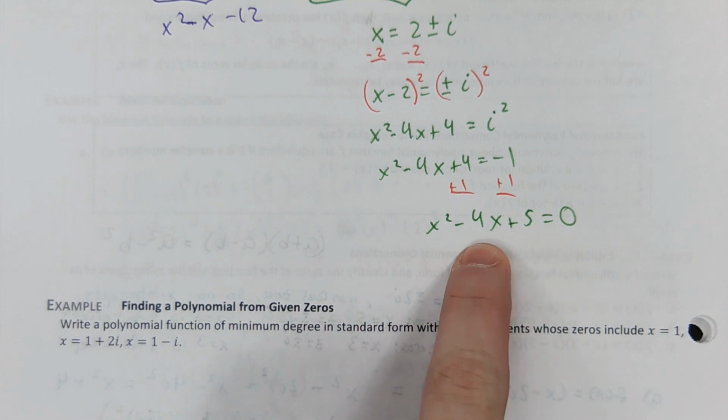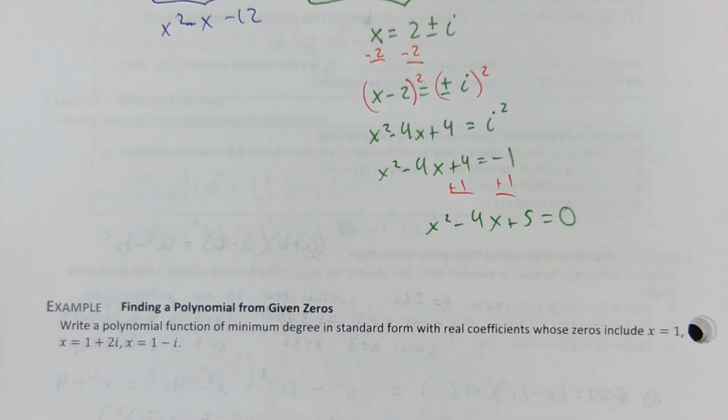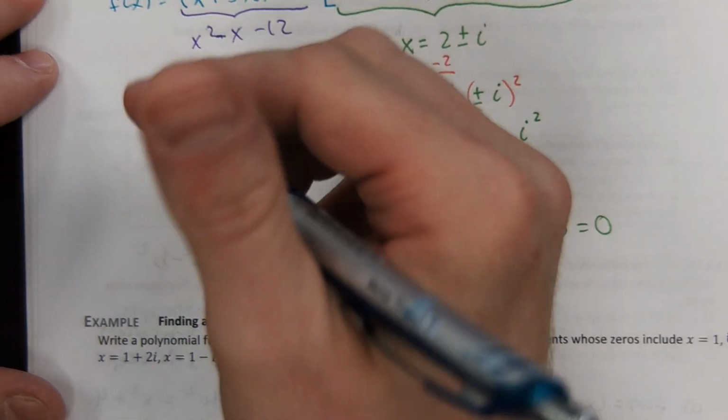This quadratic has no real solutions. It has 2 complex solutions. Those 2 complex solutions have to be 2 plus or minus i. So what did the question actually want us to do? It actually wanted us to do this.